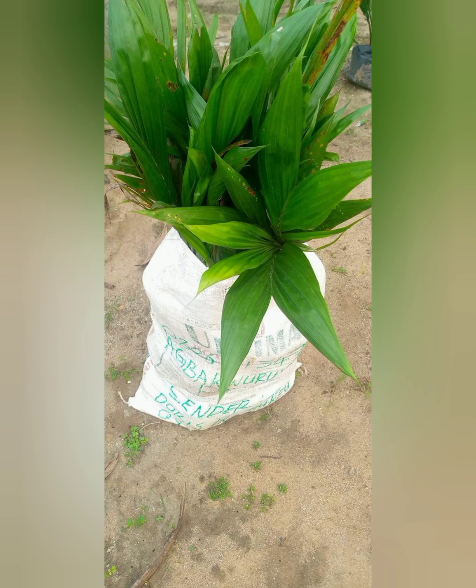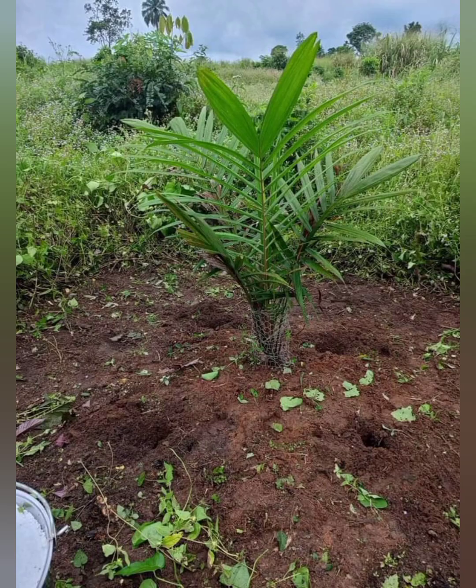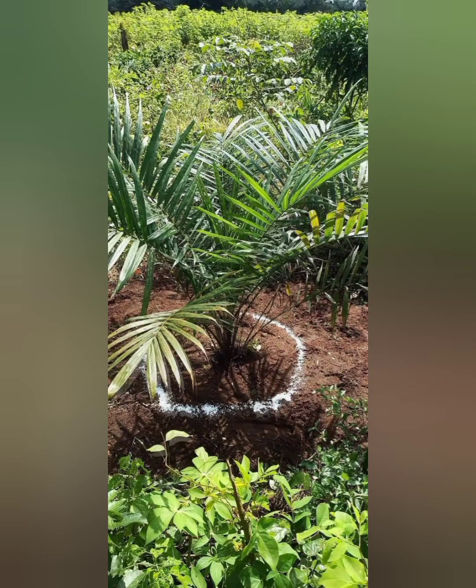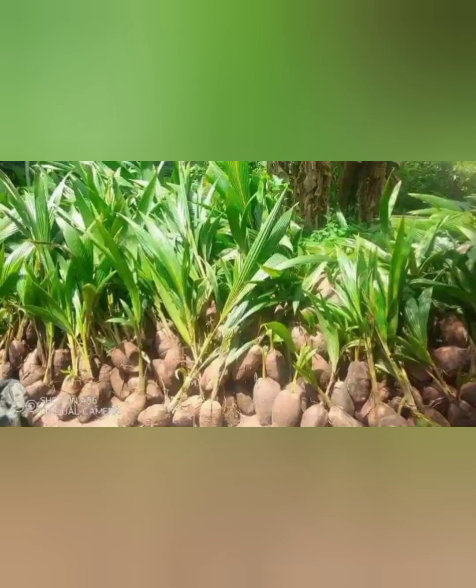This is a sample. Somebody bought it, and this is how it is being transplanted. This is how it grows. This is a farm. This is how it grows.